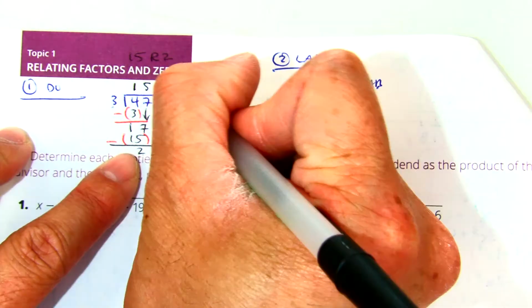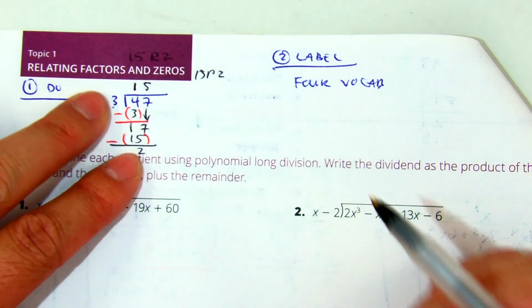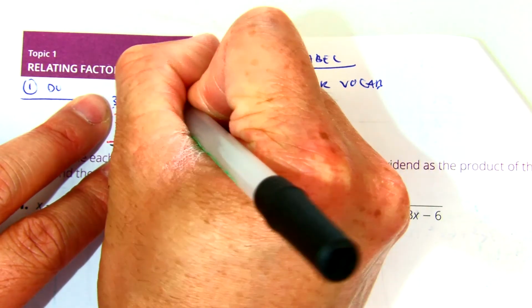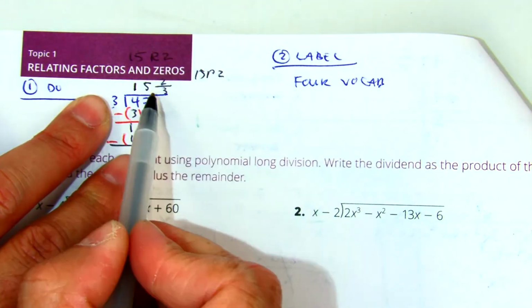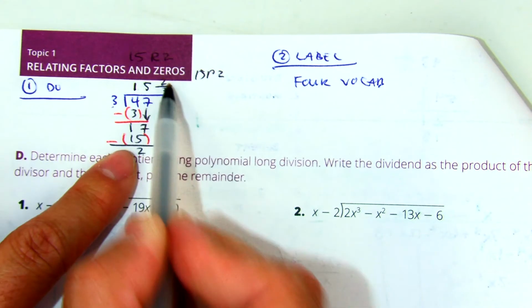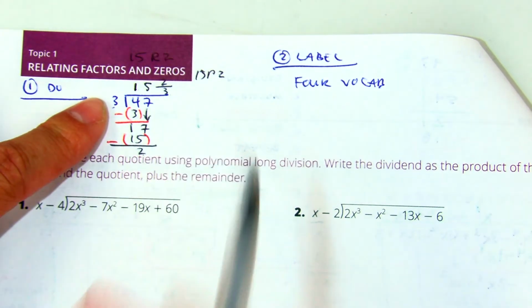And how do you make that a fraction, class? You put 2 over 3. 15R2 is the same thing as 15 and 2/3, and the 3 comes from here on the outside. Okay?